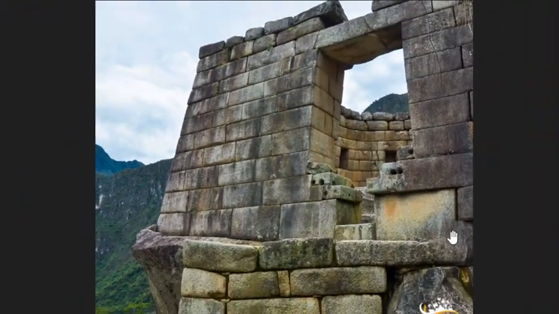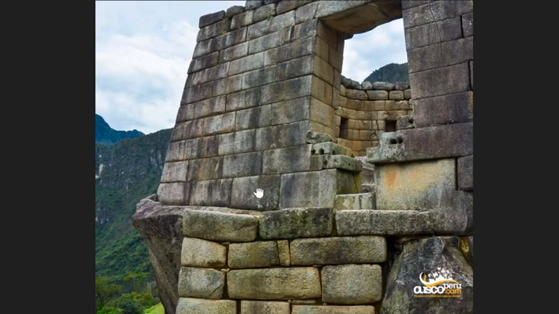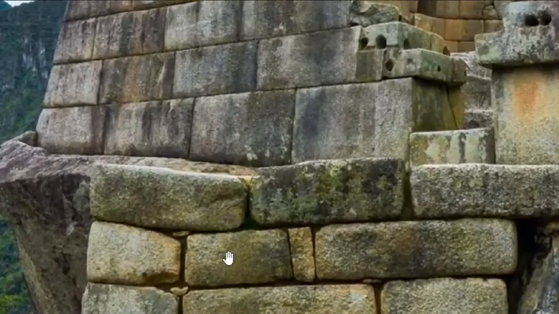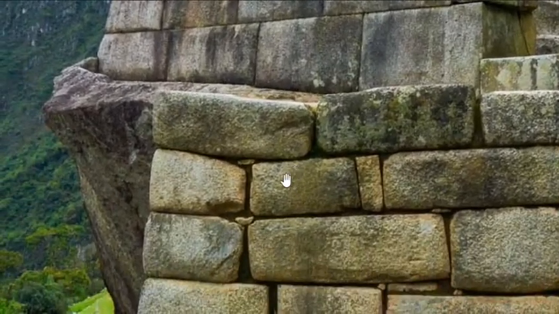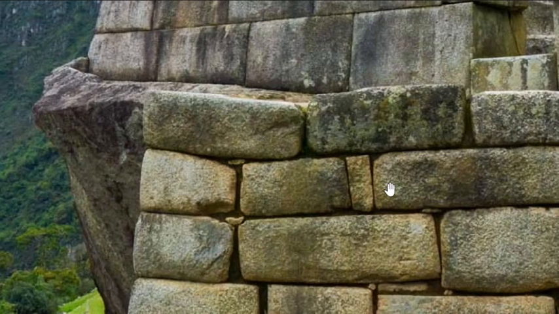Also, facade has possibly been removed from here, possibly some earthquake damage here. Look, this is incredible. You know those tiny little stones that fit perfectly? Those little stones are here. The same little stones, but notice they're not fitting perfectly, and notice they never did. The facade on these rocks seems to be gone.